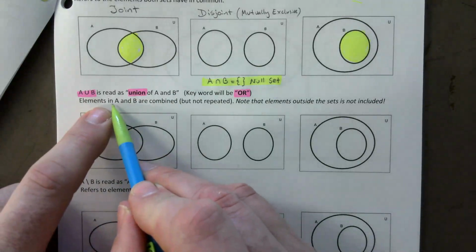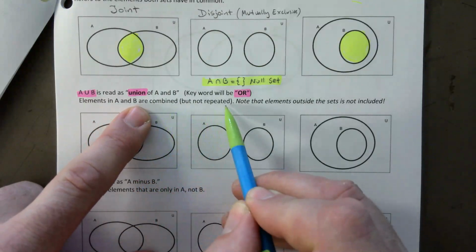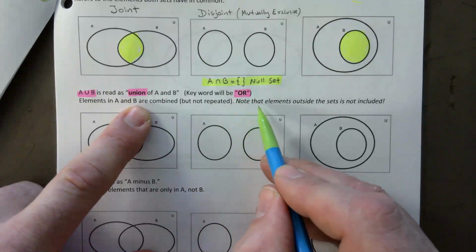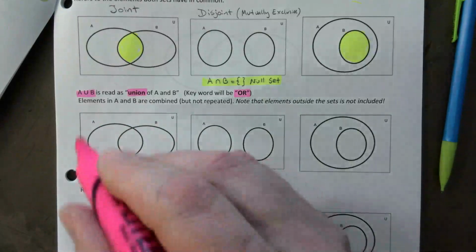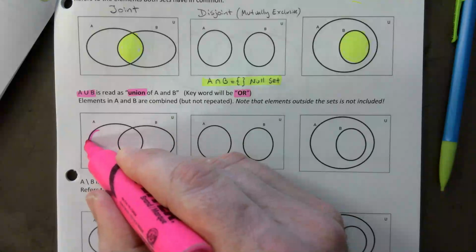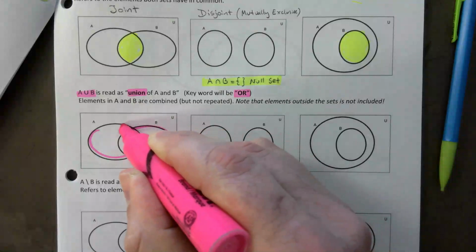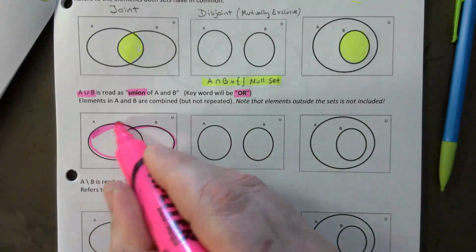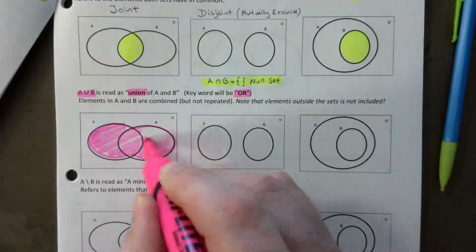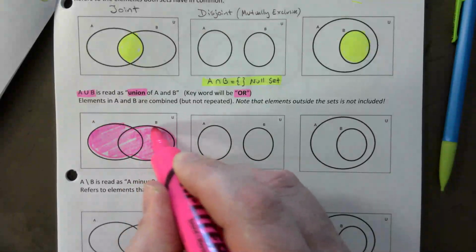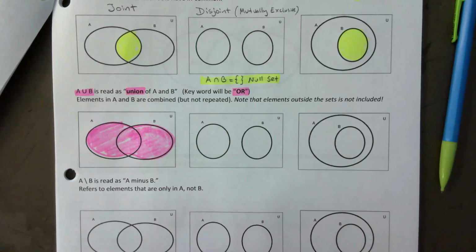So elements that are in A and B are combined but not repeated, okay? Note that elements outside the sets are not included, okay? So in this case, the union would be, as you can tell, uniting it. So it's almost like you're making just one big set like this. Okay. So the union here, don't go too dark, because then it's going to bleed through. I'm telling you that already. Okay, so that'd be the union there.